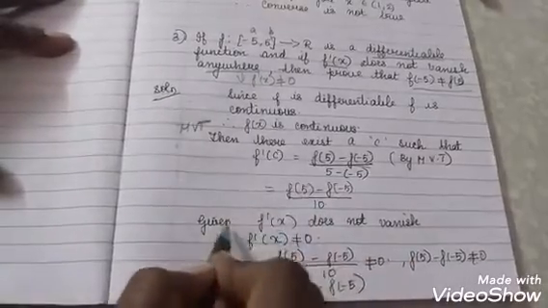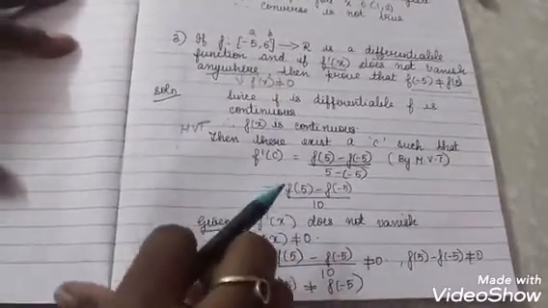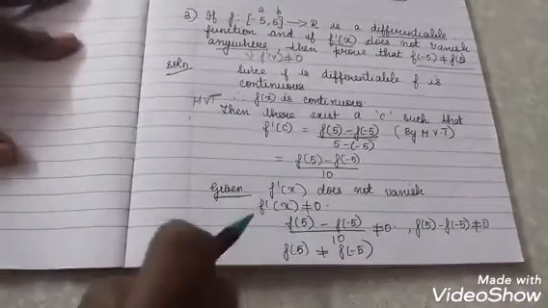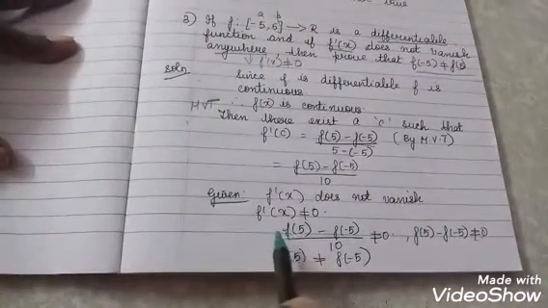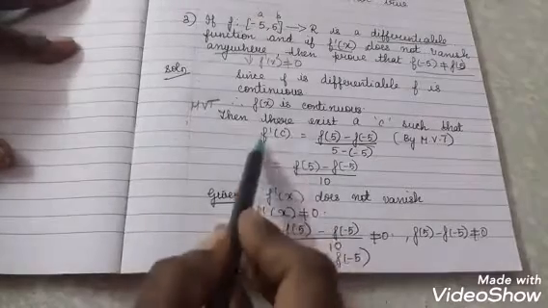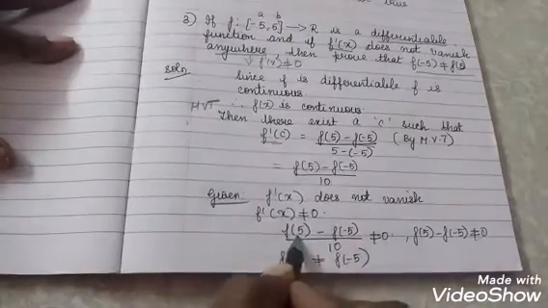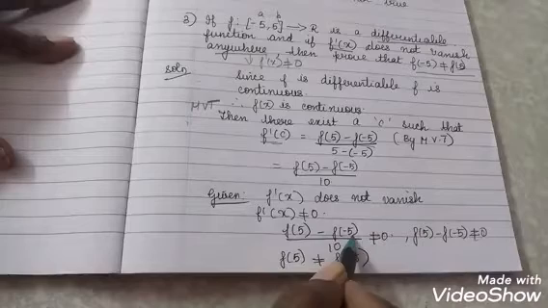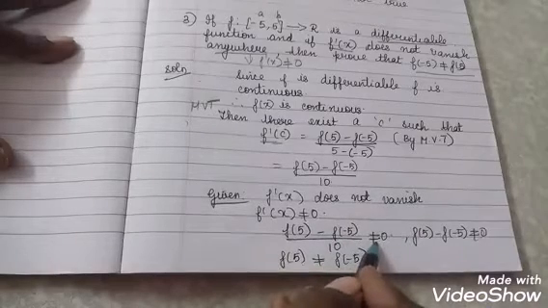So it's given clearly in the question that f dash of x does not vanish. So if f dash of x does not vanish, what will I say here? Your f dash of x is not equal to 0. So what is your f dash of x here? It's nothing but f of 5 minus f of minus 5 divided by 10, not equal to 0.